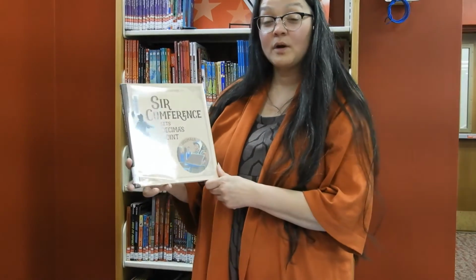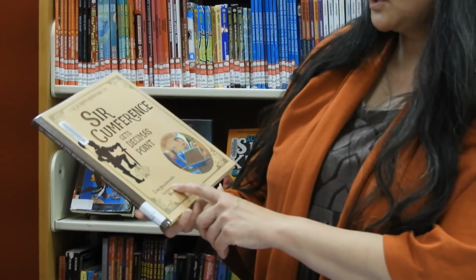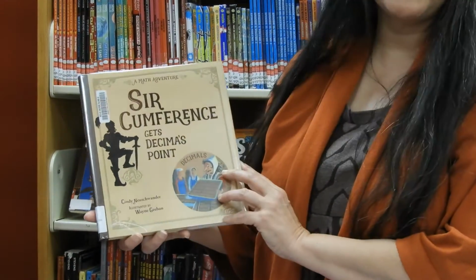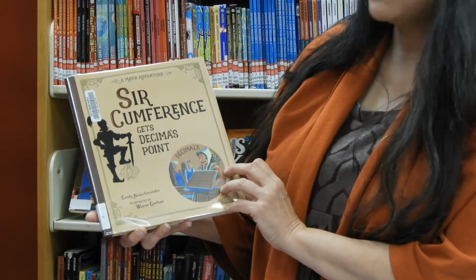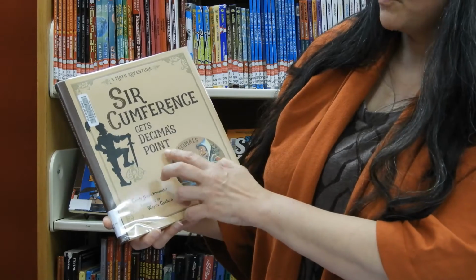So this time I just want to point out that I know when you're here in person I usually read you a story, and I'm going to just point out one of my books that I enjoy reading. Cindy Neuschwander has written a number of books about Sir Cumference, and this is one of the newer ones. Sir Cumference Gets Decima's Point.